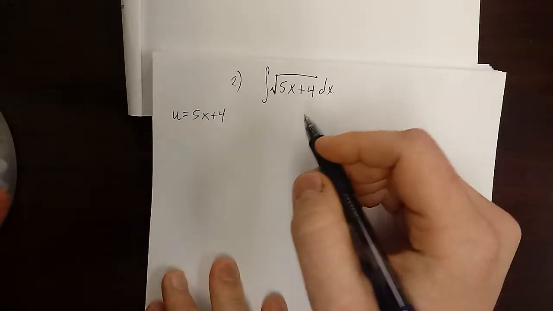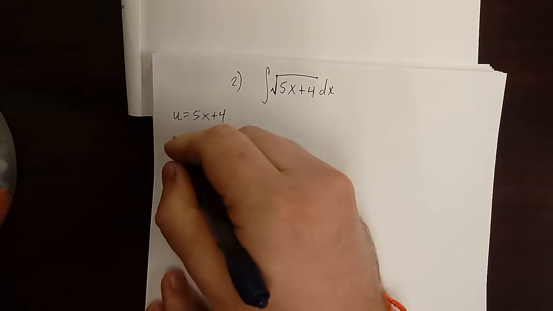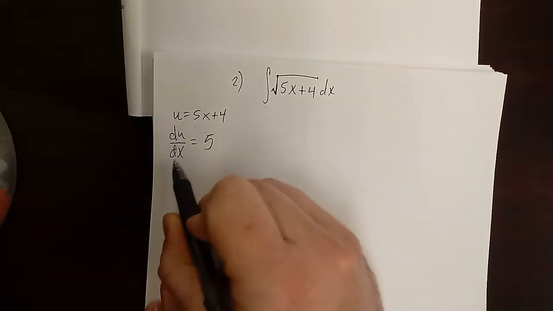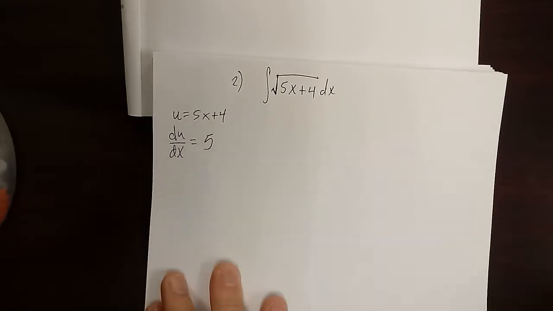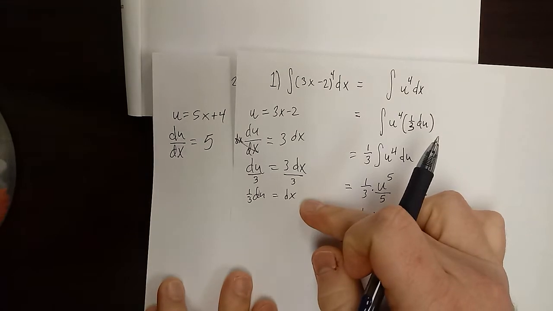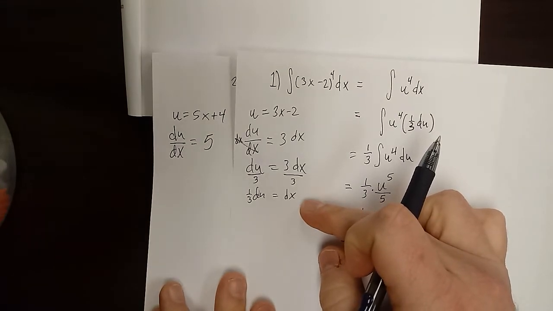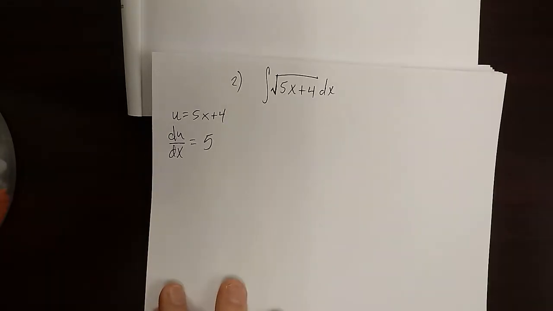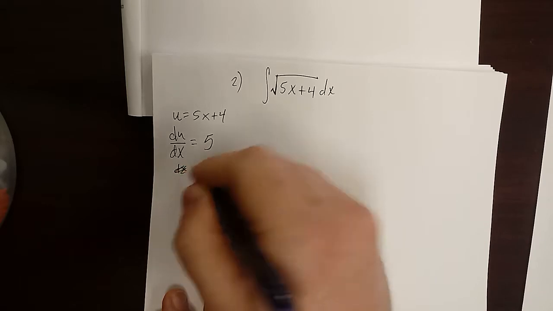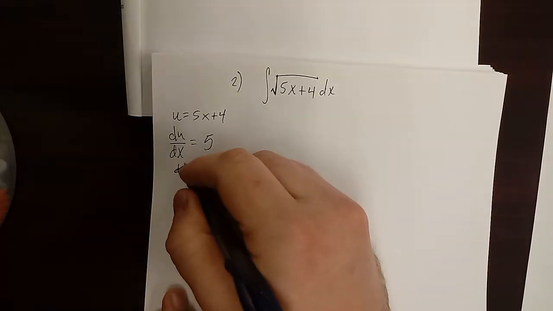And if I take the derivative of this and I get du dx, then we get 5. So you might notice that the next two steps are going to happen basically identically. I'm going to show them and go through them, but as you're doing this, there's nothing wrong with jumping to knowing what dx is equal to.